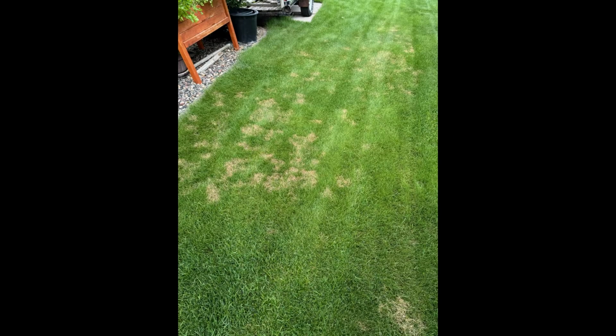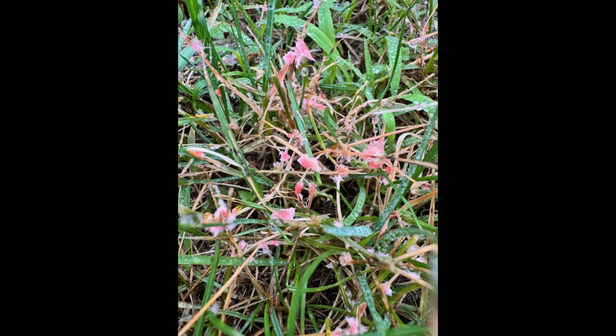Red thread usually starts out as small discolored patches in your lawn. These patches will slowly grow and spread. A telltale sign of red thread, and from where it gets its name, is the pink mycelium that will grow out of the tips of the grass blades. This will be most noticeable in the morning when the turf is damp.